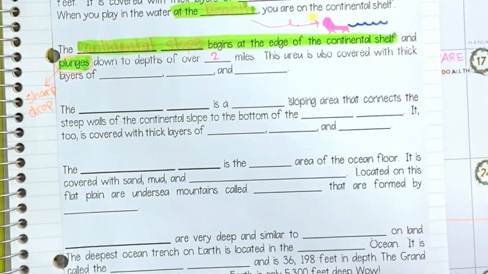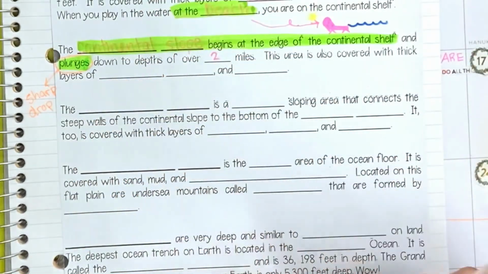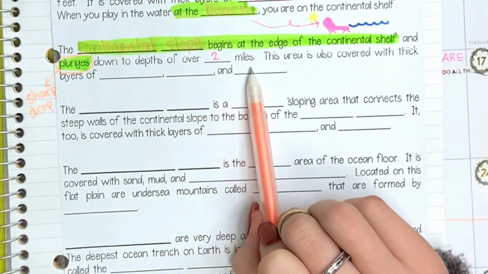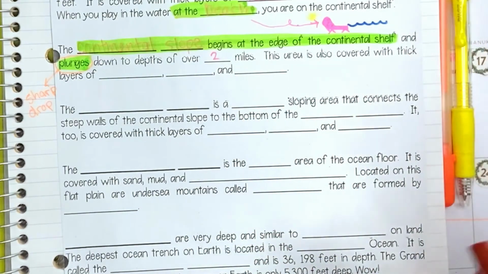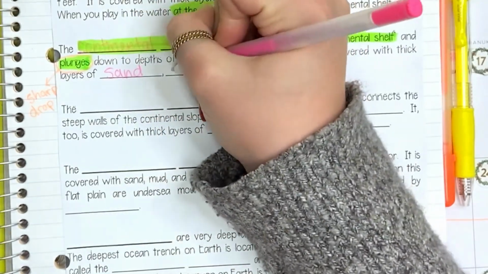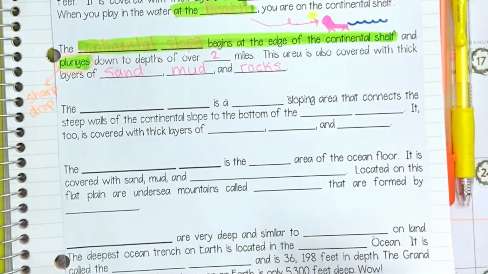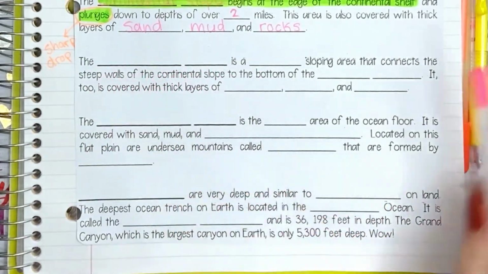If you're on a roller coaster and you have made it to the top of the hill, you're going to take a plunge down towards the other side, down towards the ground, because you're taking a sharp drop. You're up top, and then all of a sudden you just go straight down. That is a plunge. So the continental slope plunges down, down, down towards the ocean floor over 2 miles, which is extremely, extremely deep. And this area is also covered with thick layers of the same stuff: sand, mud, and rocks.